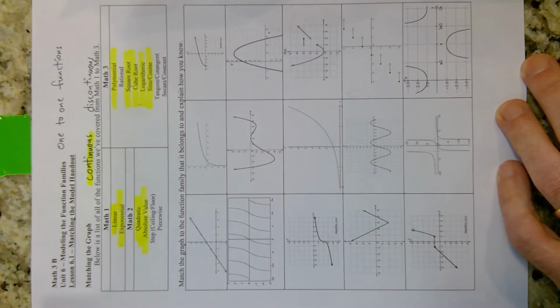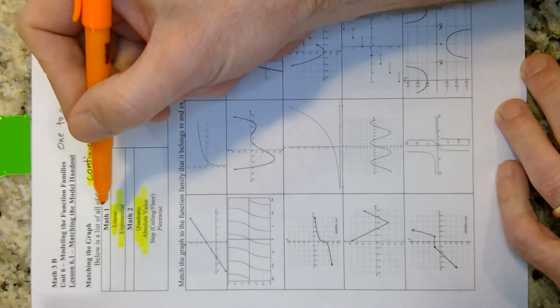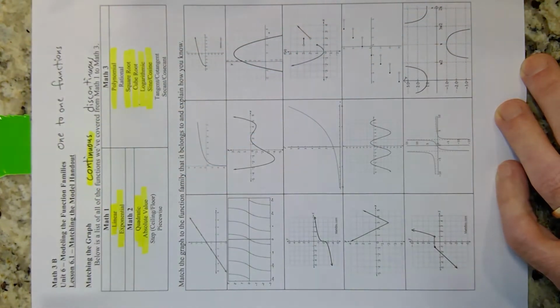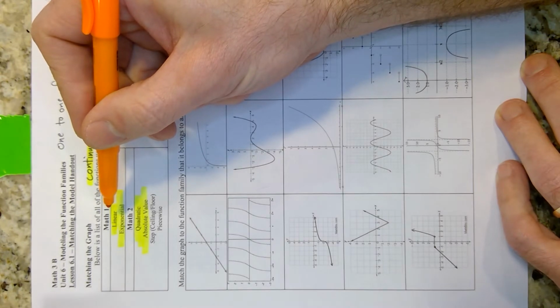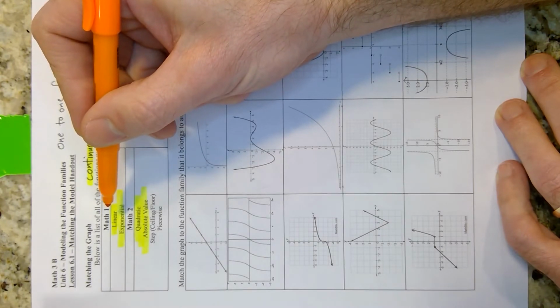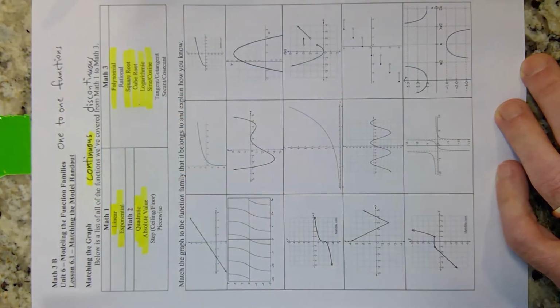Because the definition of a one-to-one function means that the inverse of the function will also be a function. That's why you have to pass that horizontal line test as well as the vertical line test. Now, a lot of you might think, oh, linear. Linears are functions or one-to-one functions, but remember, linears can be of the form x equals a number. And of course, x equals a number is a vertical line. So linear is not always a function.